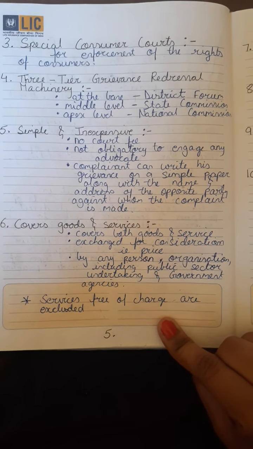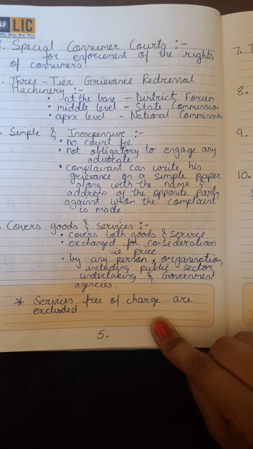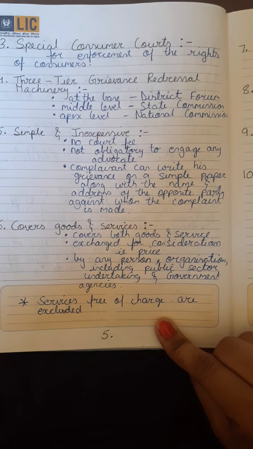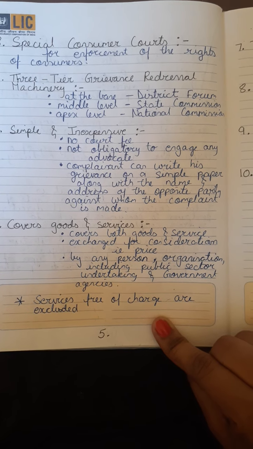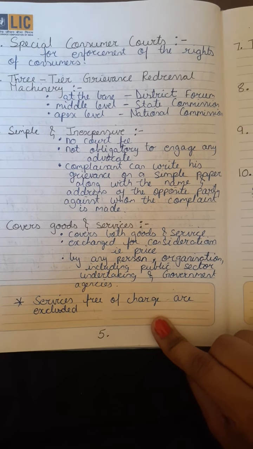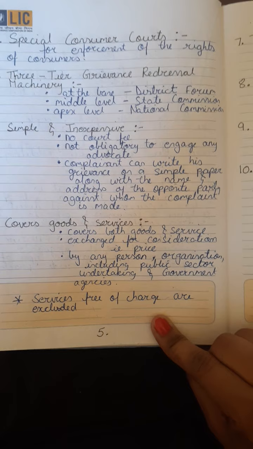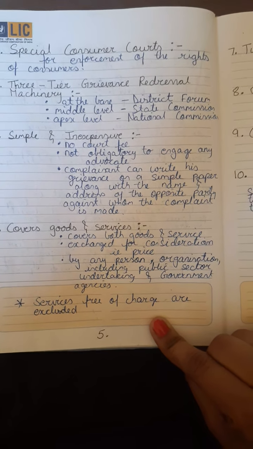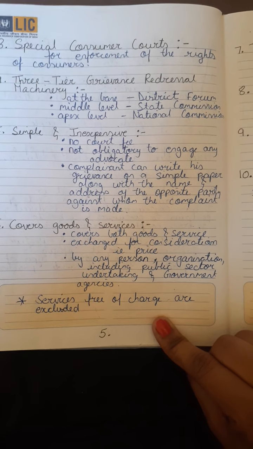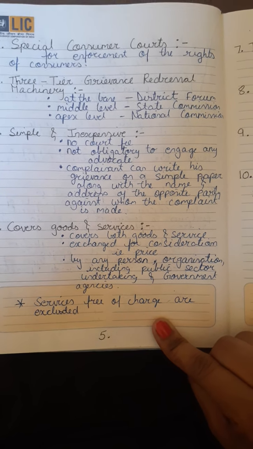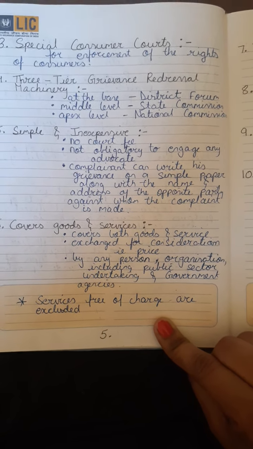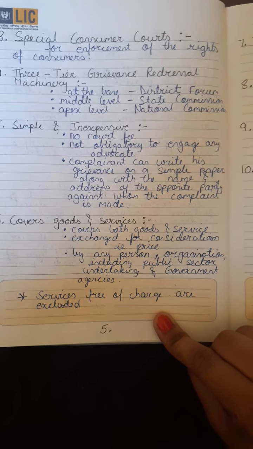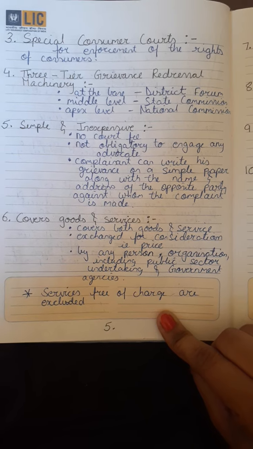This is a very basic concept here. Tomorrow we'll do it in detail. The three-tier grievance redressal machinery is at the base level, at the middle level, and at the apex level. Apex means the topmost level. So at base level, you can approach district forum, at middle level, you can approach state commission, and at the topmost level, you can approach national commission.